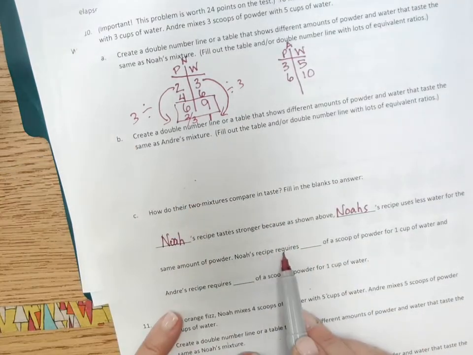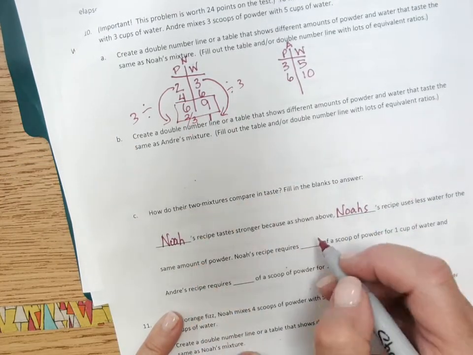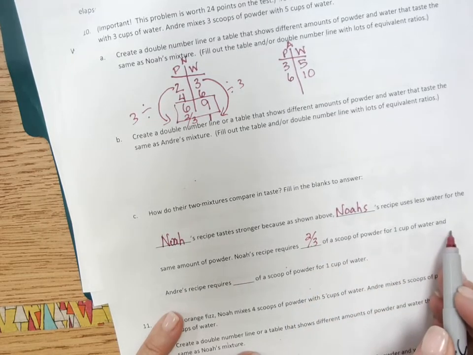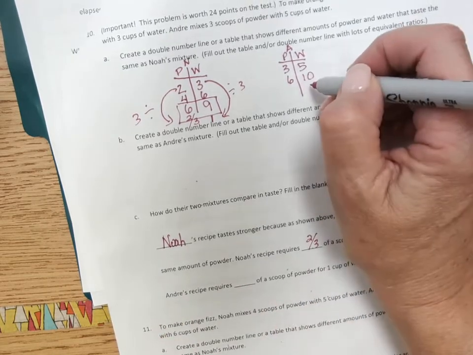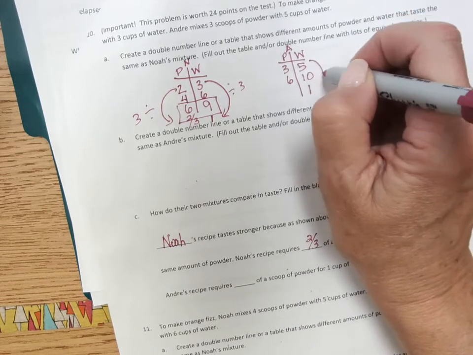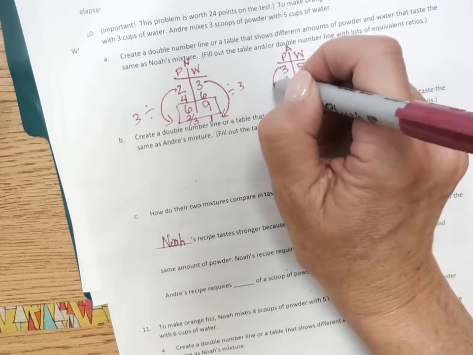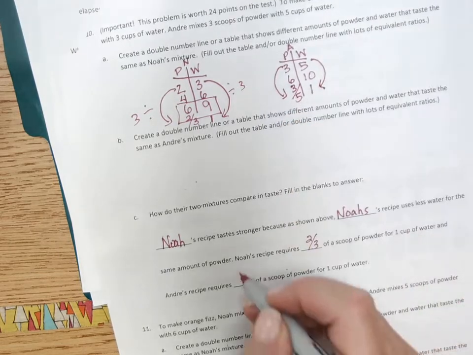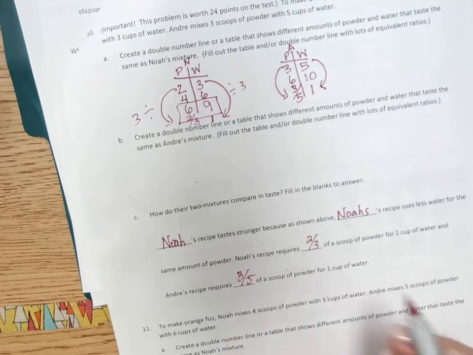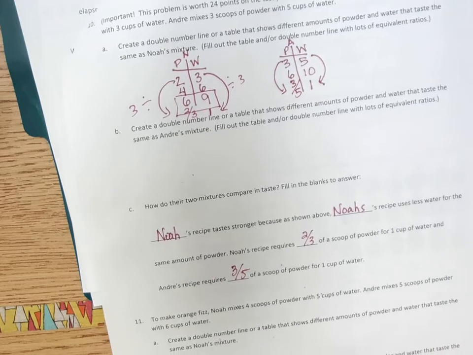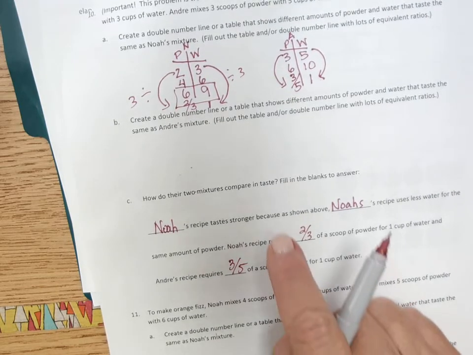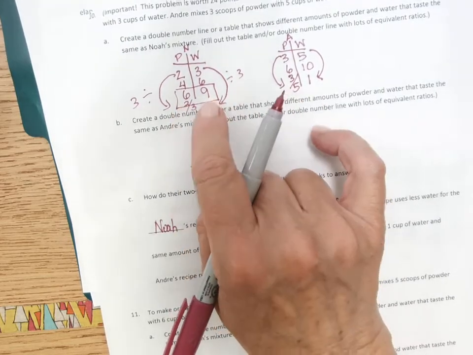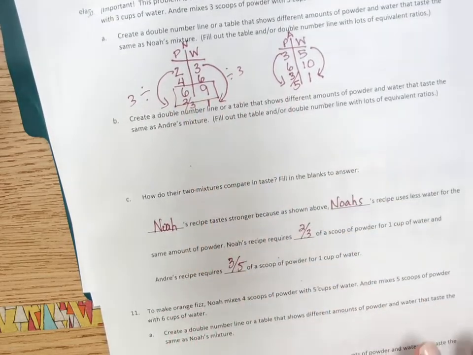So Noah's recipe requires 2/3 of a scoop of powder for 1 cup of water. Andre's recipe, so now I got to divide by 5 and divide by 5, so it's 3 divided by 5, requires 3/5 of a scoop of powder for 1 cup of water. And this one, Noah's, tastes stronger because it has the same amount of powder but less water, so it's going to taste less watered down.